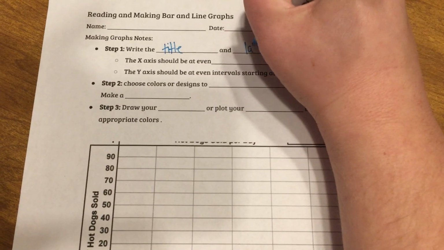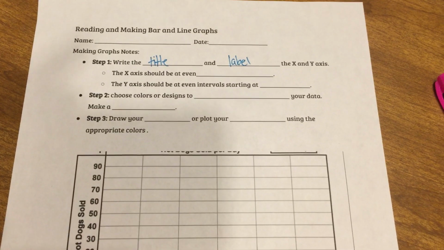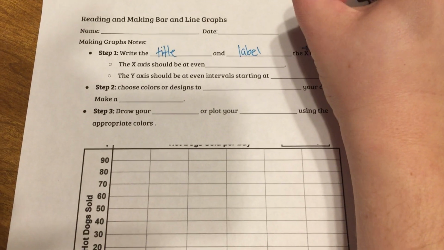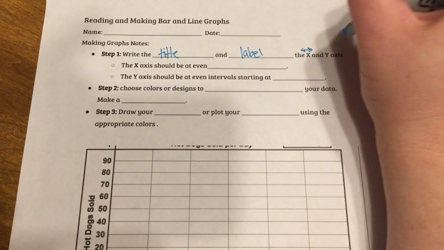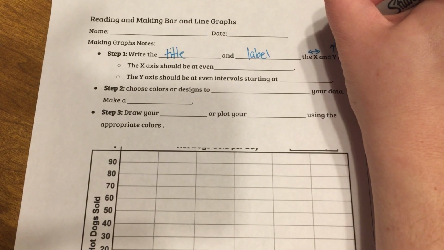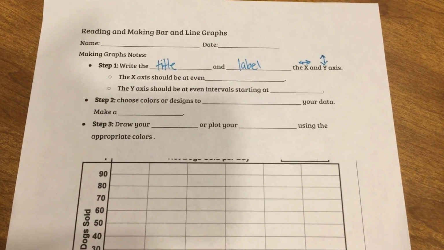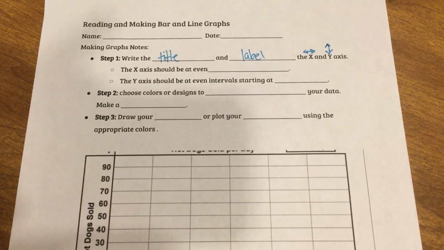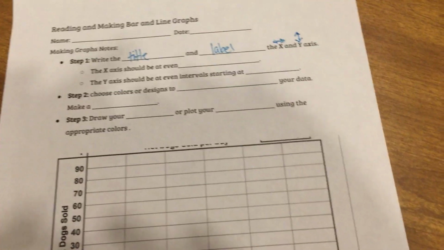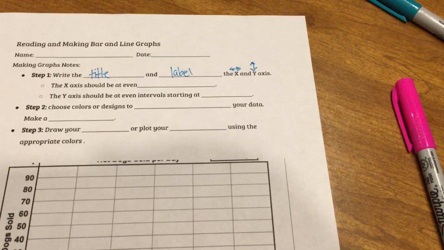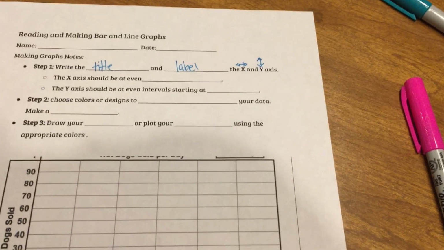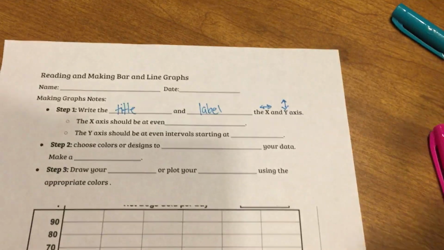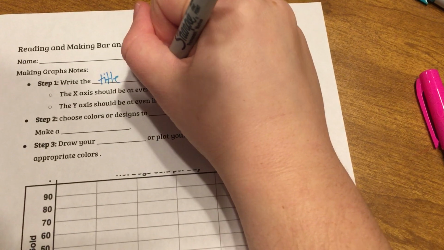and label the X and the Y axis. Let's go ahead and draw our arrows going that way. So remember, our X goes horizontally, the Y goes vertically. That's going to help us remember this line, this line. So we should know by now that any numbers or whatever intervals we're writing on the X-axis should be at even intervals.